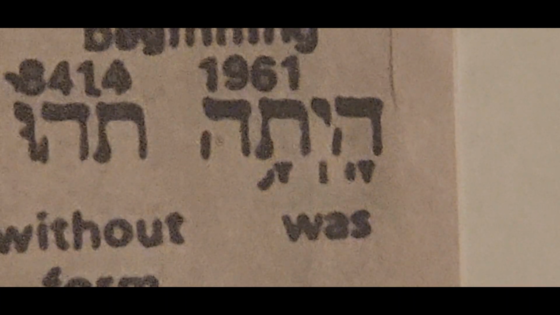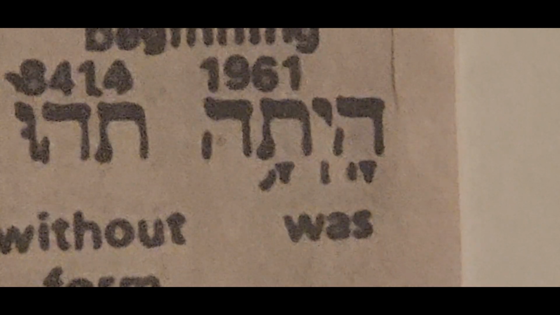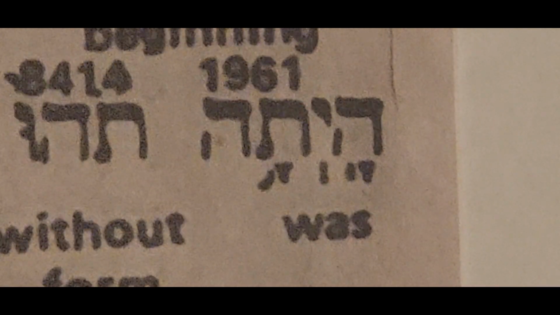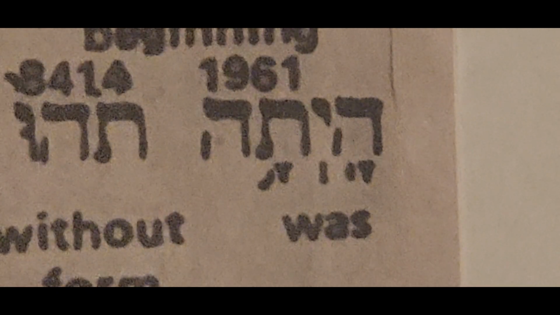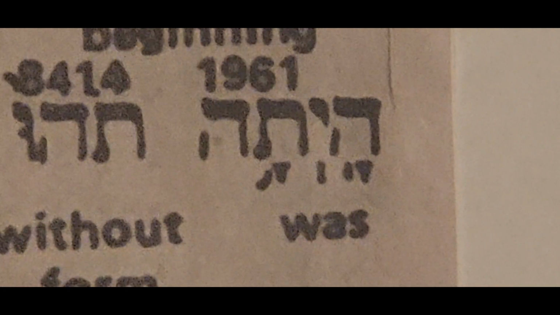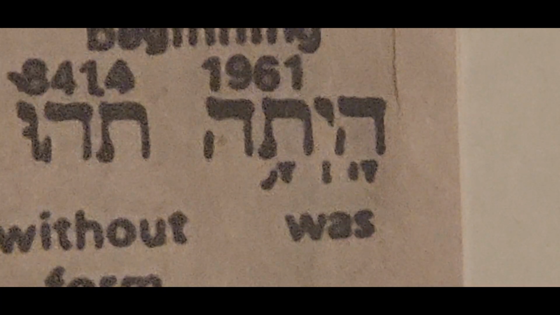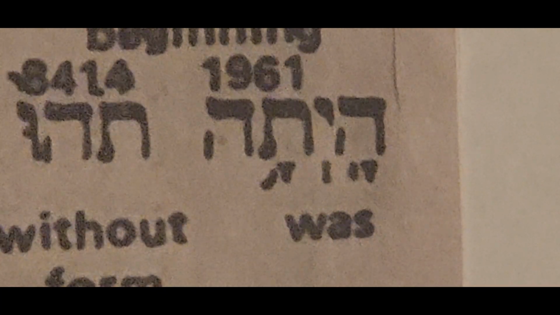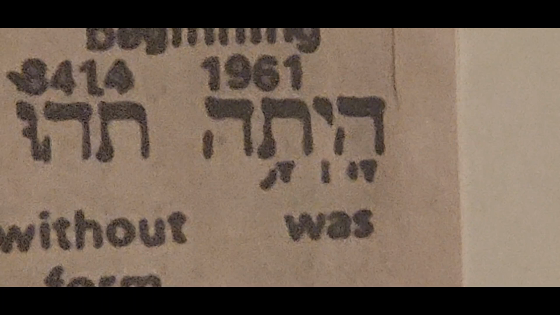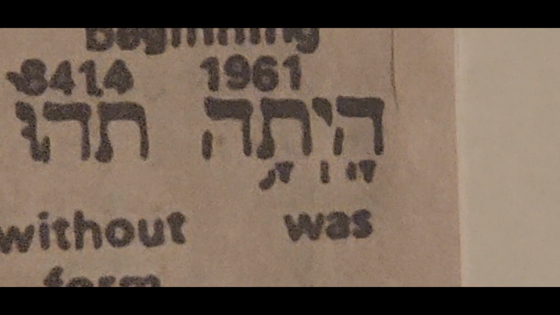This part of the verse starts out, and the earth was without form and void. And here we have the word was. This is a very important word in Hebrew. Of course, in many languages, the word be or is has very significant definitions and uses, and it's the same way in Hebrew.